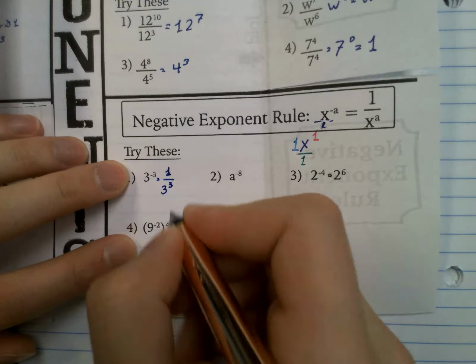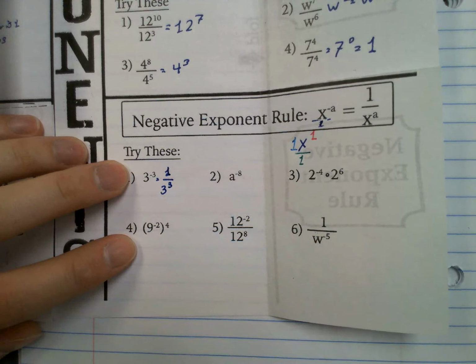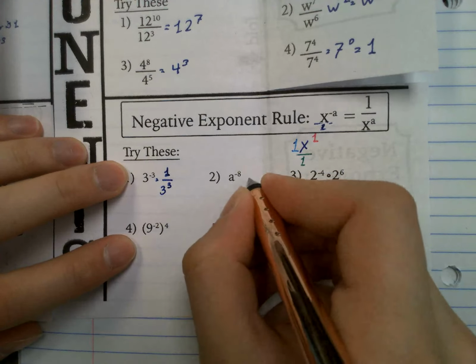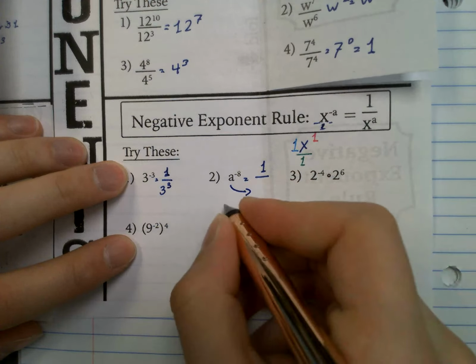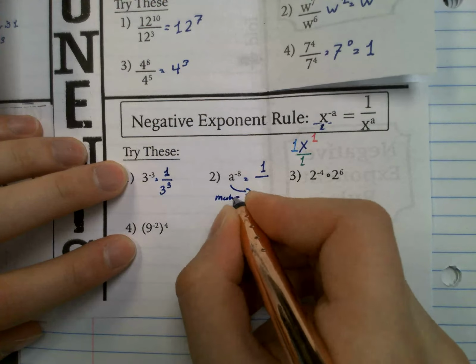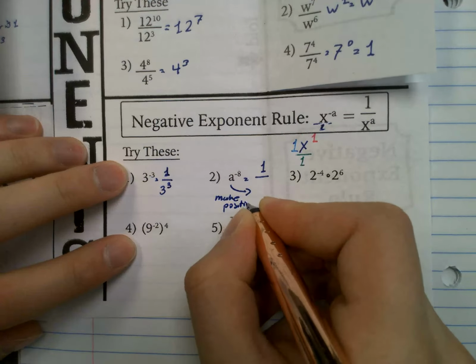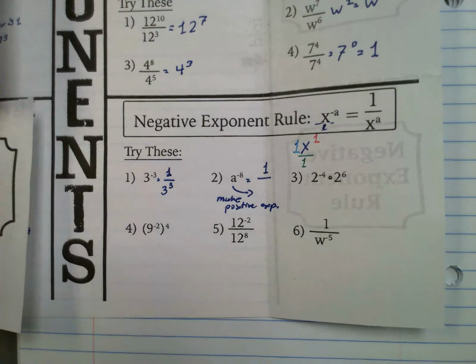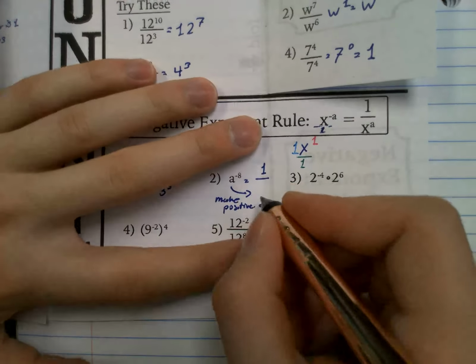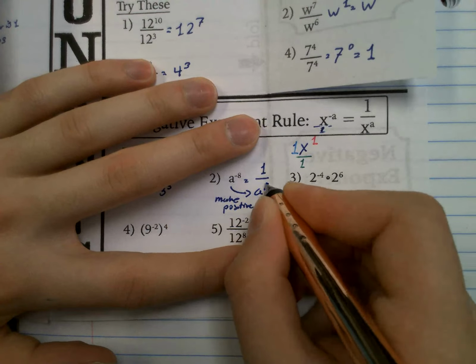So, for example, with 3 to the negative 3, we have 1 over 3 to the third. That's literally all we're doing. We are taking this guy and putting him in the denominator and making him positive. Or make positive exp, which is basically exponent for short. So then we would have a to the 8th.